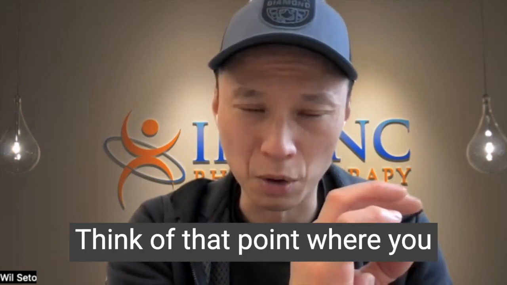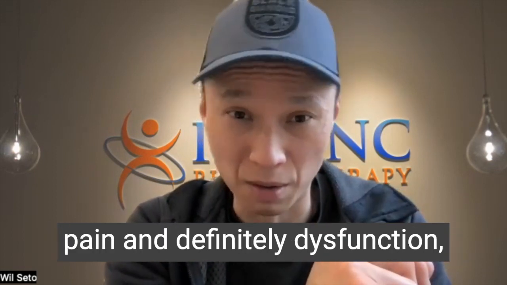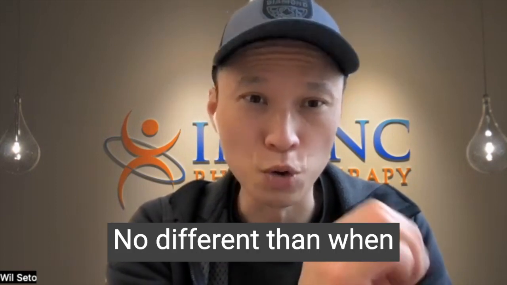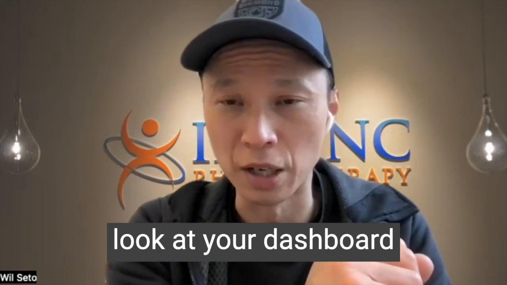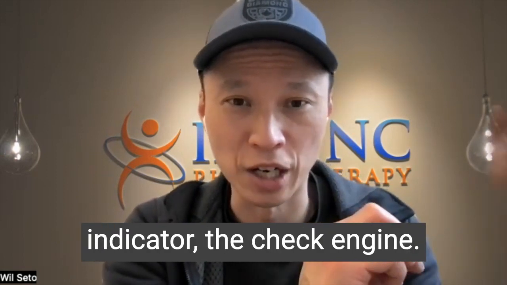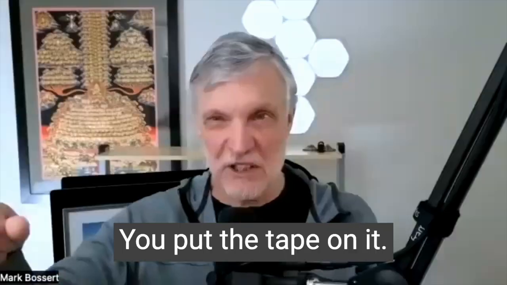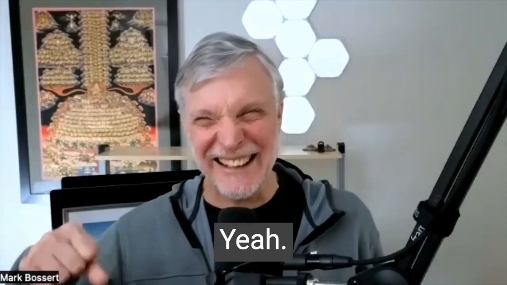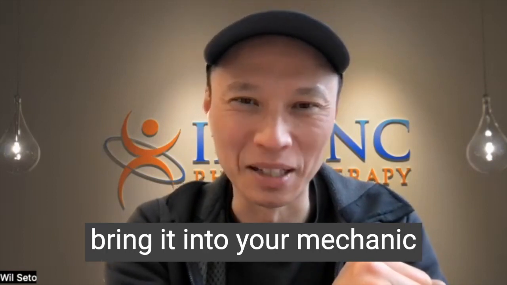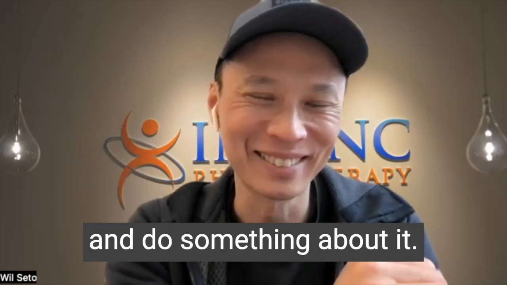Think of that point where you cross that threshold and you feel pain and definitely dysfunction as now the indicator that something is wrong. No different than when you're driving and you look at your dashboard and you see the check engine light. You're going to ignore it. You put the tape on it. Yeah. You can put the tape on it and ignore it. Or you can bring it into your mechanic and do something with it.